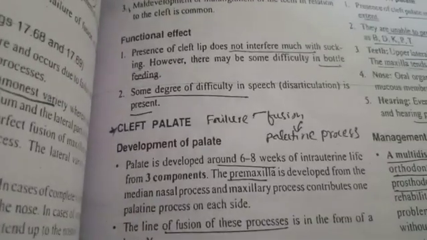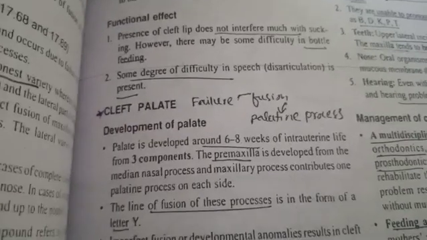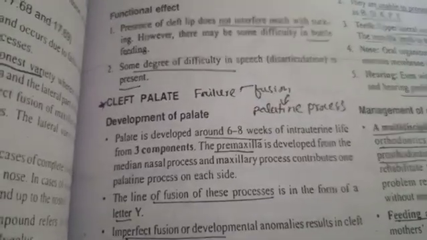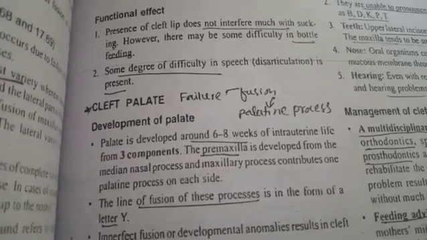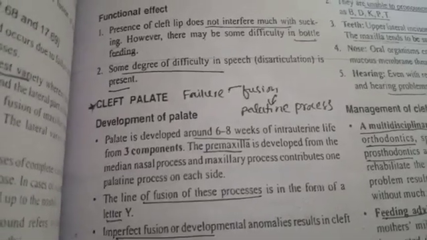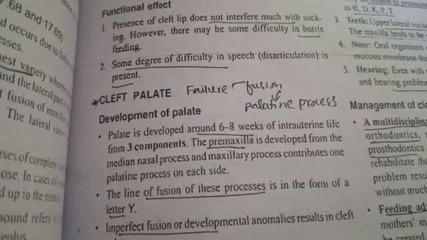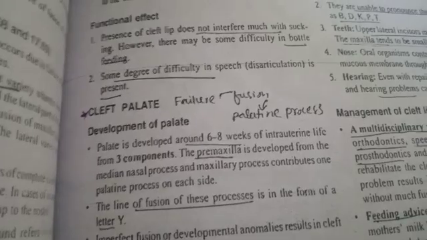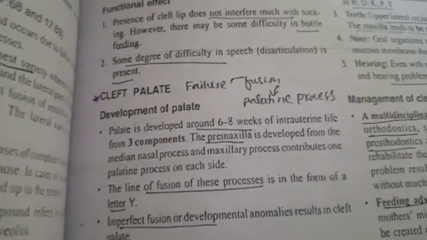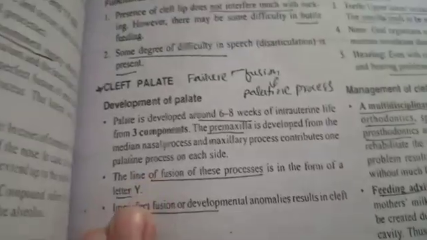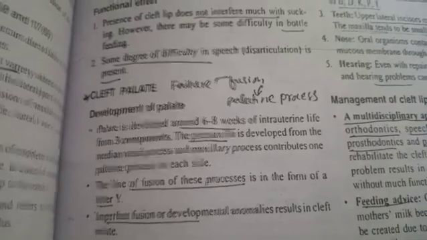Now basically the cleft palate is the failure of the fusion of the palatine processes. It happens when the palate develops in the 6th to 8th weeks of intrauterine life, and it has three components. Either it is the premaxilla, which is from the median nasal process, or the maxillary process also contributes to one of the palatine processes. This line of fusion is basically Y-shaped, and imperfect fusion results in the cleft palate.